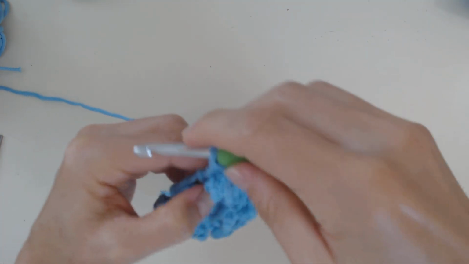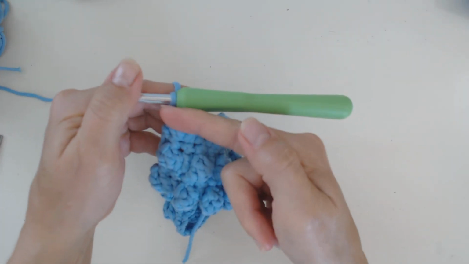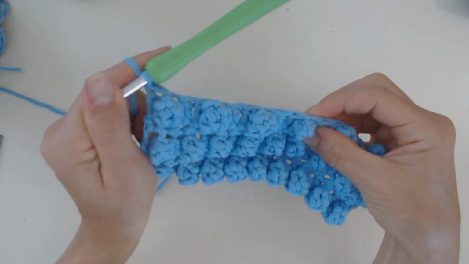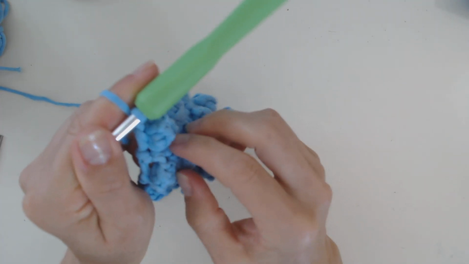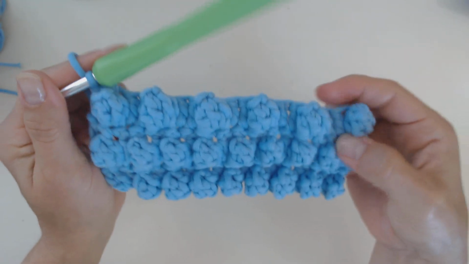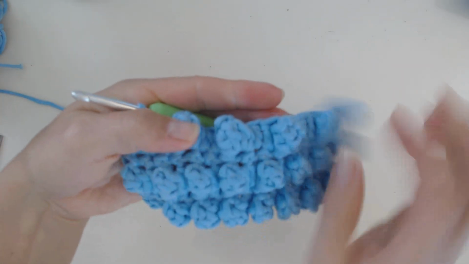So that would finish my row, and then I would chain 2, and in between each row of popcorn stitches, I did do a row of single crochet.